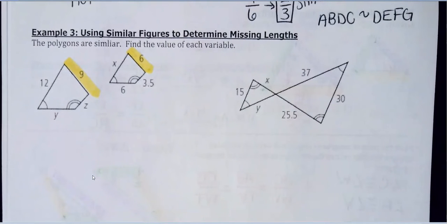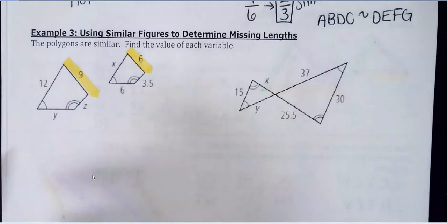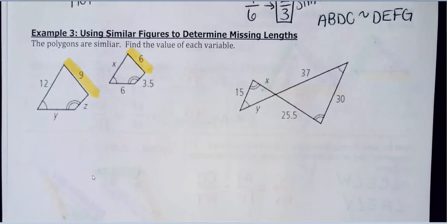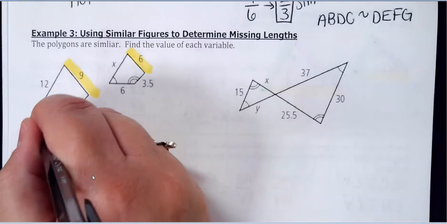All right, and you can literally use this to find all the missing variables in this lovely problem. Totally doesn't matter as long as you're consistent. I'm just going to put the smaller number from the smaller figure on the top and the bigger number on the bottom. So I'm going to write 6 over 9.